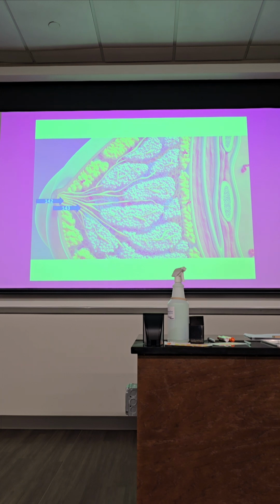Okay. What are these called here? The lobes, okay, that contain what? Secretory alveoli. What is this here? Adipose tissue. What is this here called? The muscle. Pectoralis muscle. Okay.